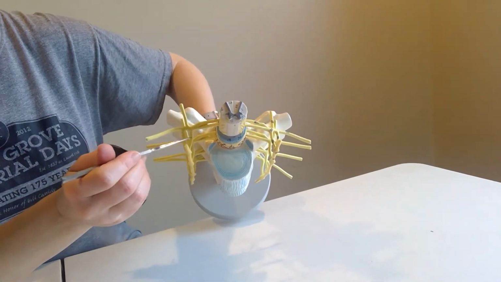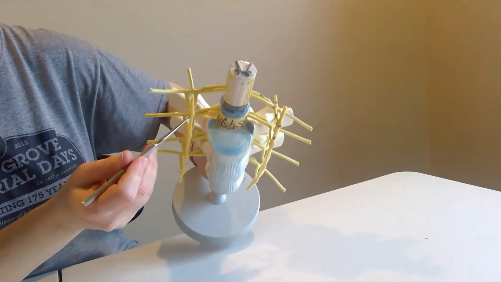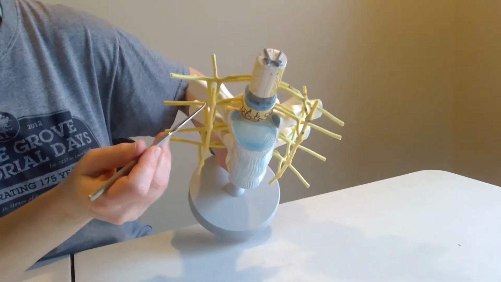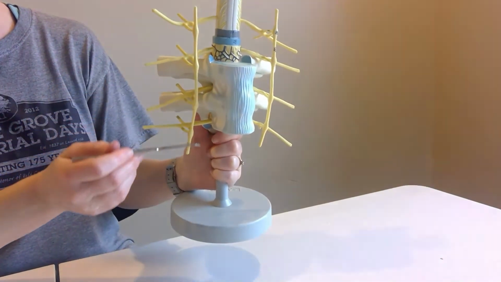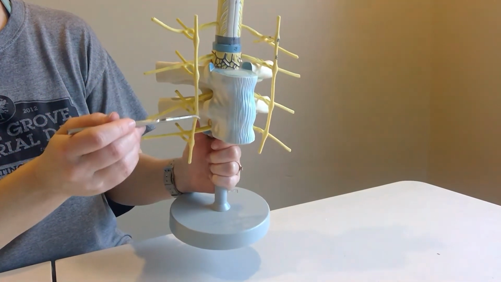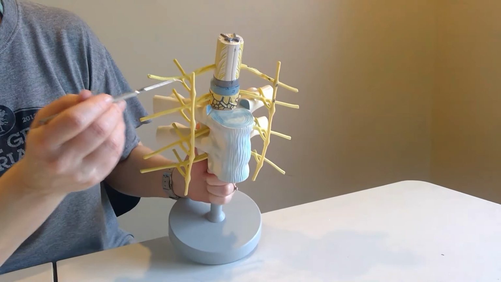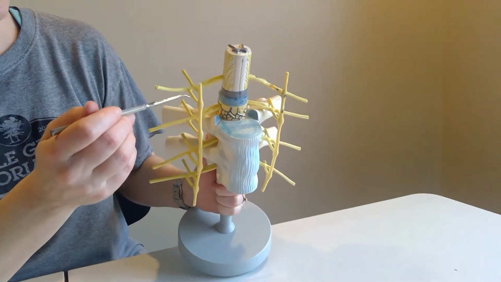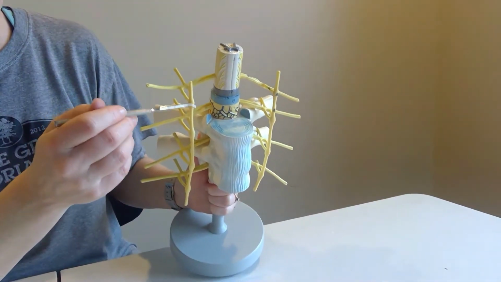Here we have the rami communicantes and the sympathetic trunk, and the swollen area here is the sympathetic trunk ganglion. And the sympathetic trunk forms this whole series here. And each swollen spot is a sympathetic trunk ganglion, and it's connected by rami communicantes. And which division of nervous system uses that path, the rami communicantes and sympathetic trunk?